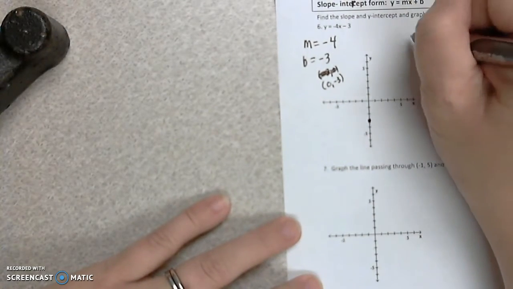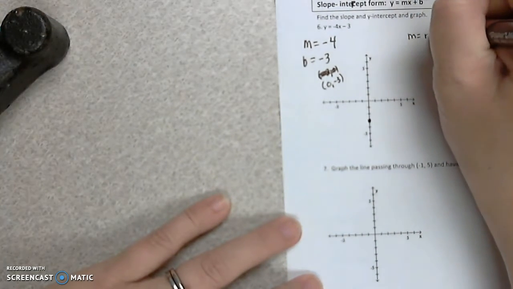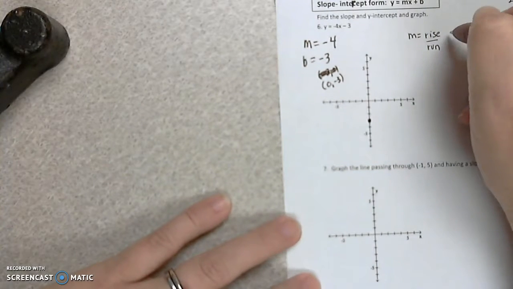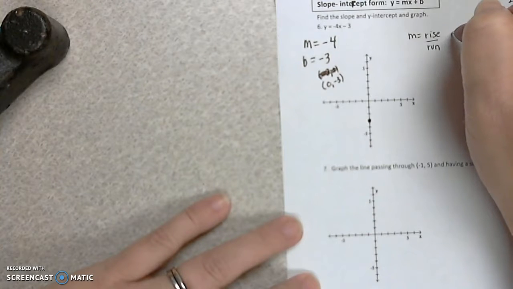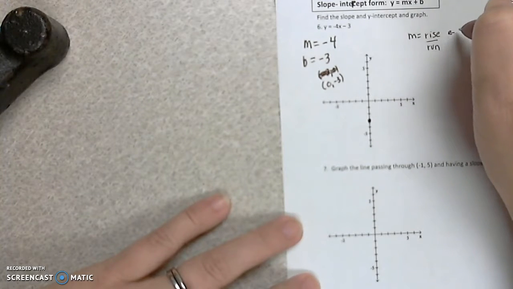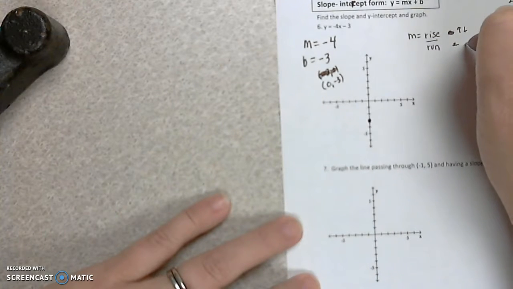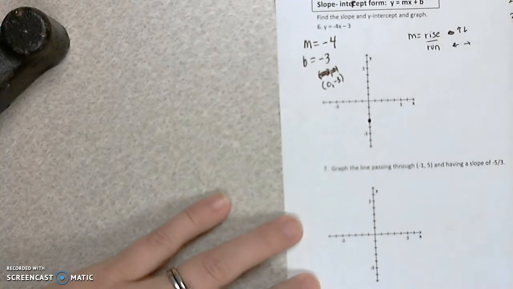So remember, slope, we said earlier, is rise over run. And this top number is going to tell us the up and down, and the run is going to tell us the left and the right.